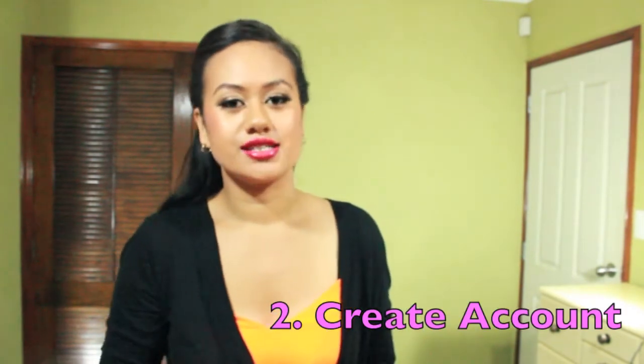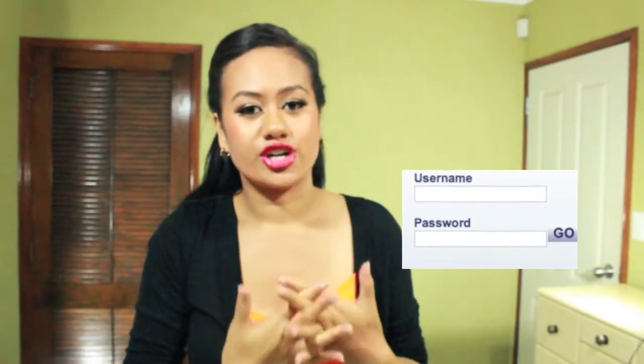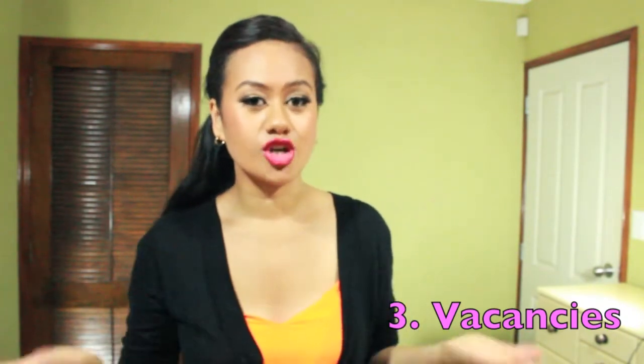Okay, so step number 2 that you need to do is you need to create an account. This is really easy. All you need to do is go onto their website. So basically you need to create a login and you will need to create an account. So the next step that you need to do is you need to look at vacancies, because obviously if they don't have a job available, then you can't apply. So whether you push their apply online, which is the little button on the right hand side, or you just click up the top, you will be led to the same page.